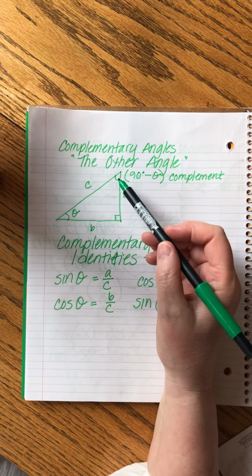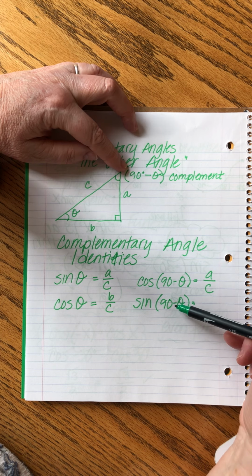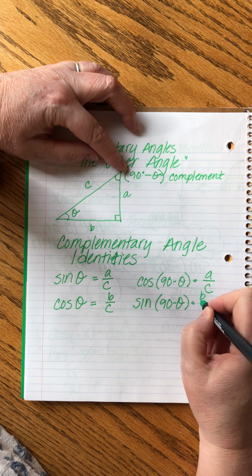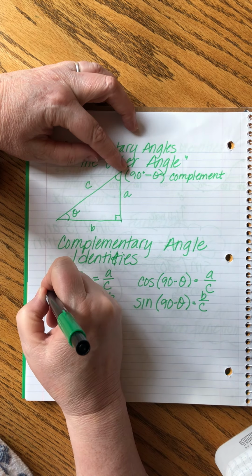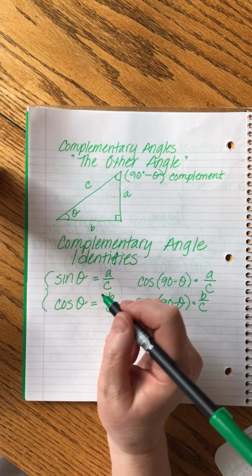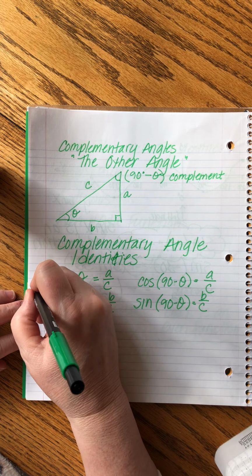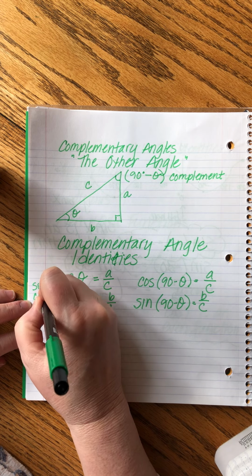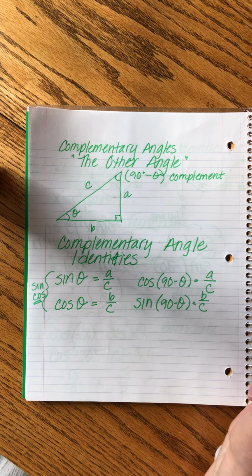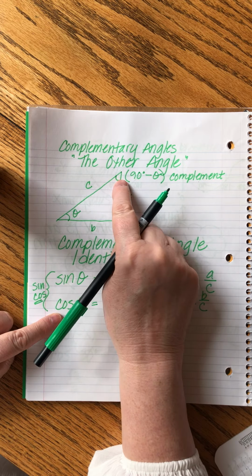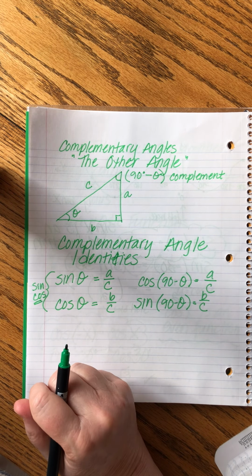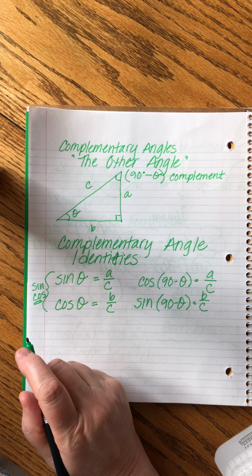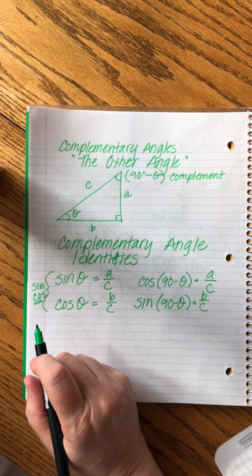Now we're going up to the other angle and taking sine, which is opposite over hypotenuse, B over C. So these two go together to help us understand the relationship between sine and cosine. They have a relationship when you look at the complementary angles. The CO stands for the complement of sine. Trippy, right? Those names actually do make sense.